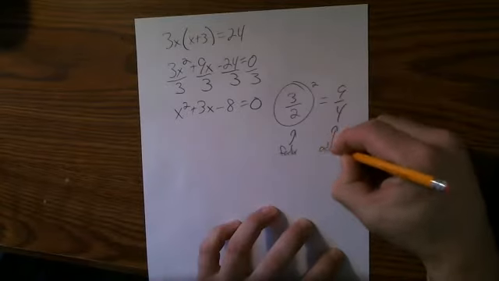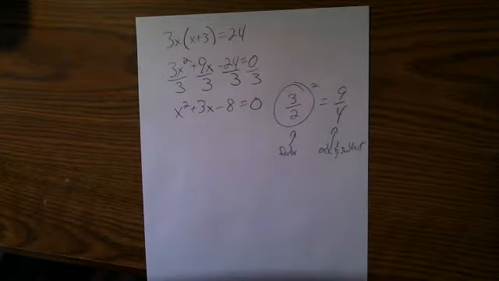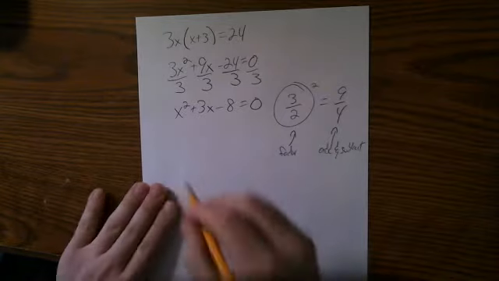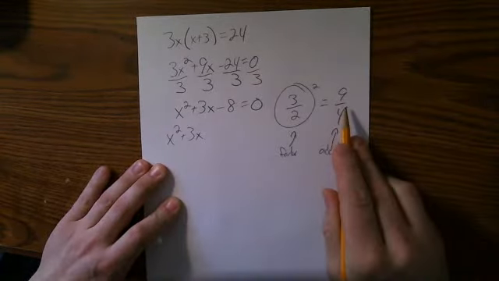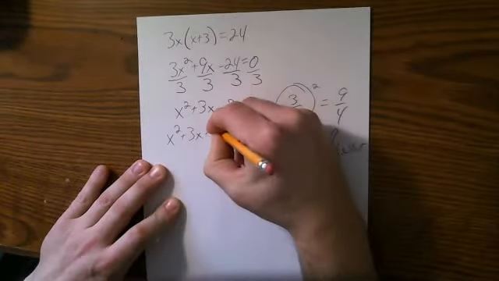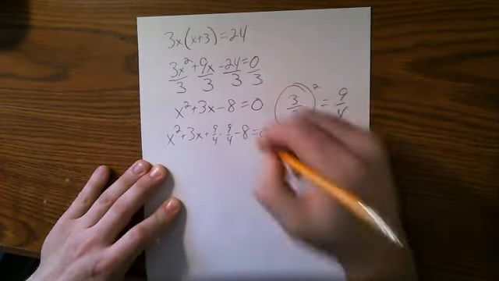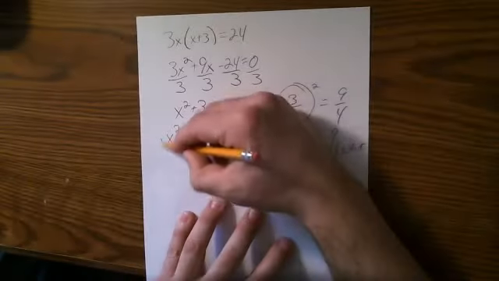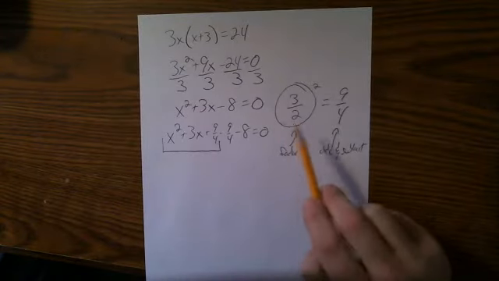And this is our add and subtract. So we're going to end up with x squared plus 3x plus 9 over 4 minus 9 over 4. Don't forget that negative 8 equals 0. And now we have a factorable trinomial. Good thing we don't have to think about it.